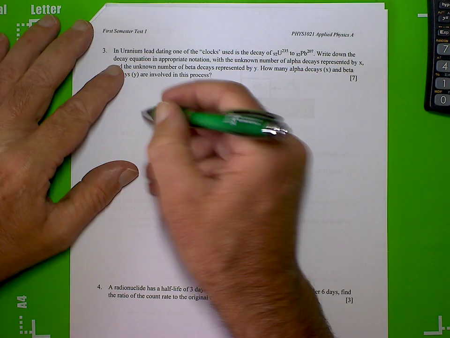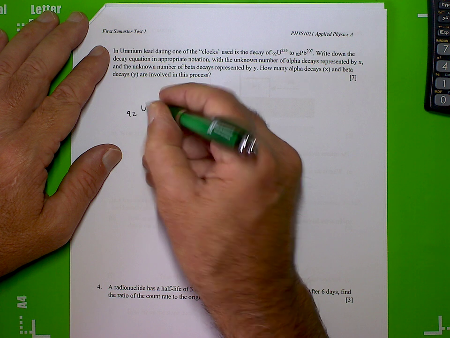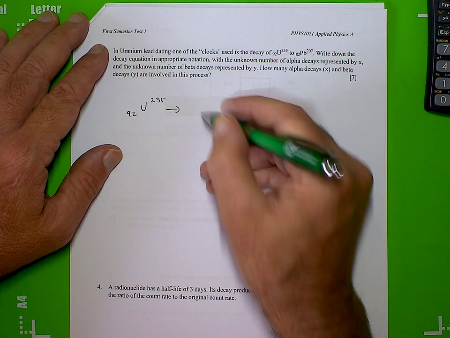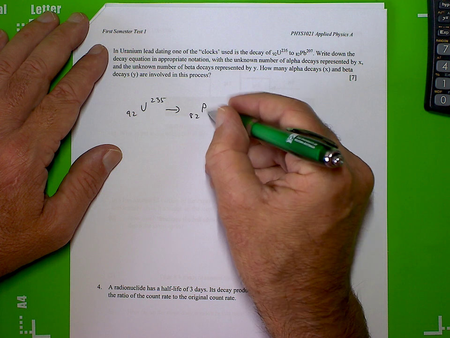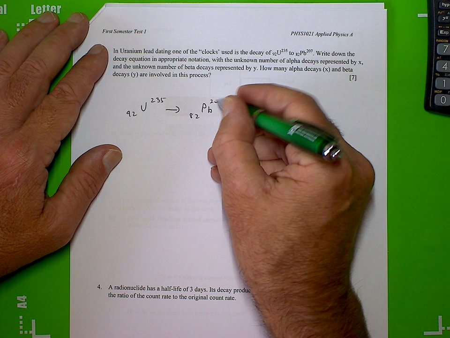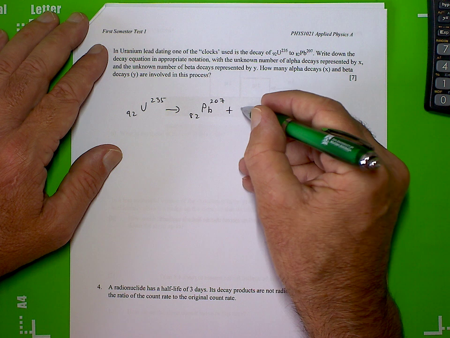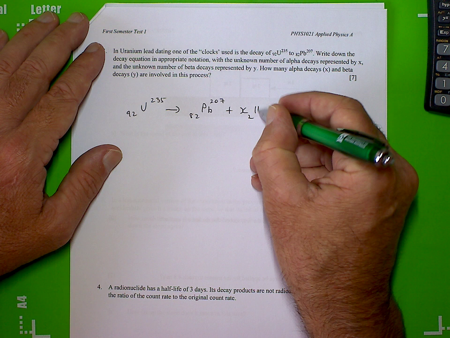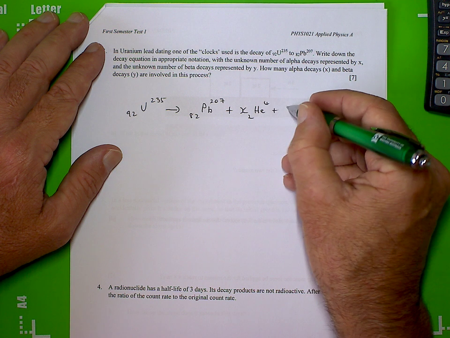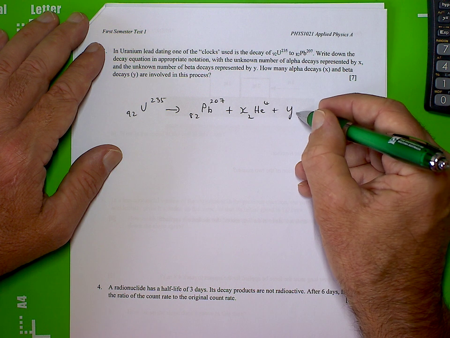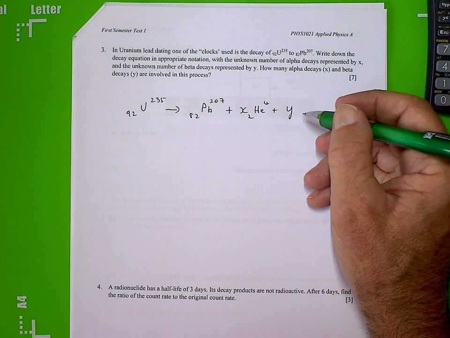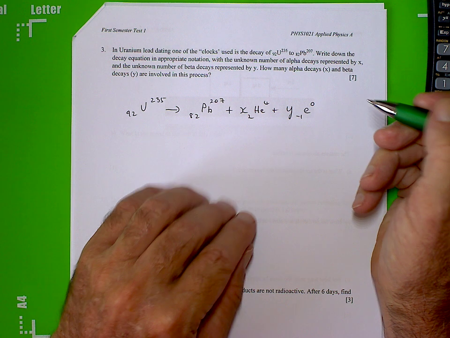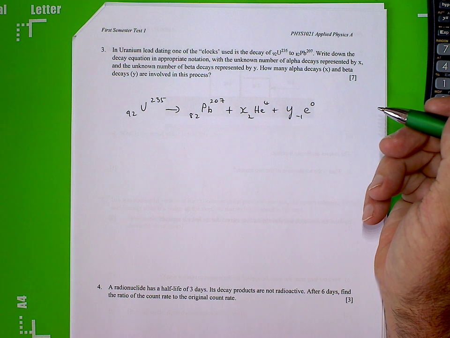Okay, so we start off, we have 92U235 goes to 82Pb207, and they say we have X alpha particles, that's 2He4, plus Y beta particles. How do they work? They have a charge of -1 and a nucleon number of 0. So here's our equation, alright?